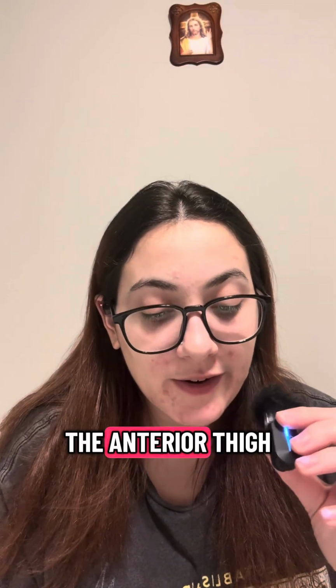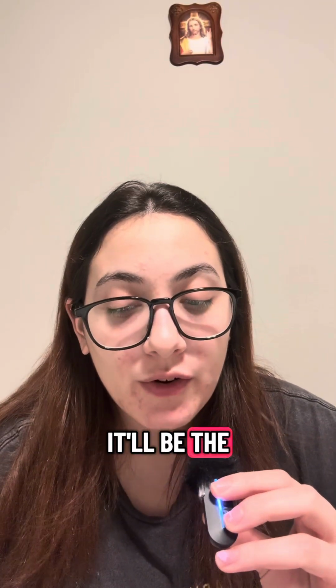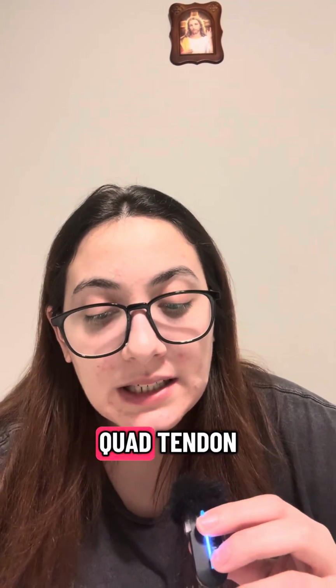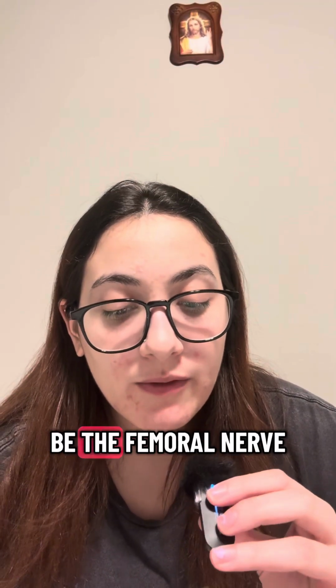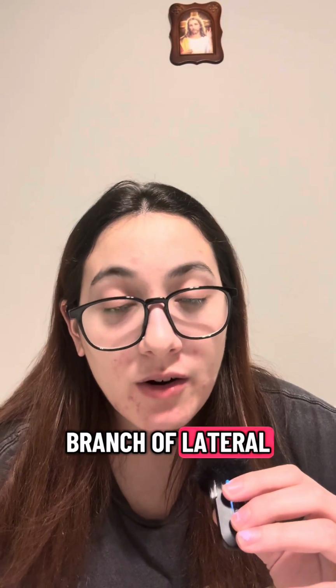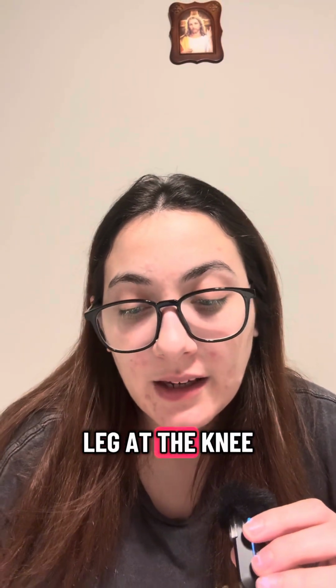Moving on to the anterior thigh, we have our vastus lateralis. For the proximal attachment, it'll be the greater trochanter and the lateral line of the linea aspera. For distal attachments, it's going to be the quad tendon, tibia, and patella retinaculum. The innervation will be the femoral nerve, L2, L4. And for the blood, it'll be the descending branch of the lateral circumflex femoral artery. For the action, it's going to be extend the leg at the knee.